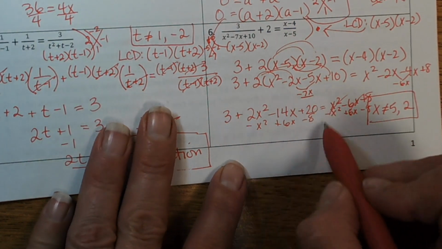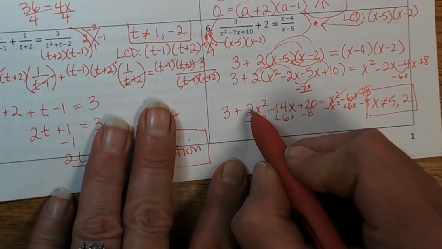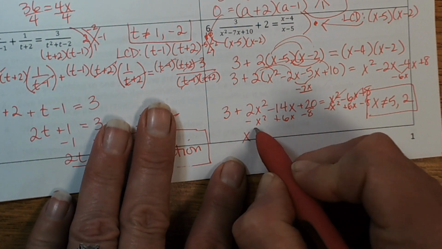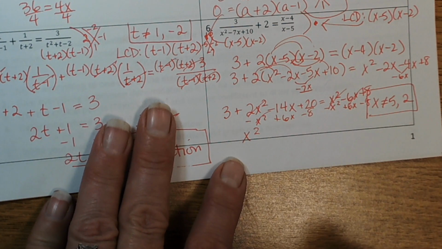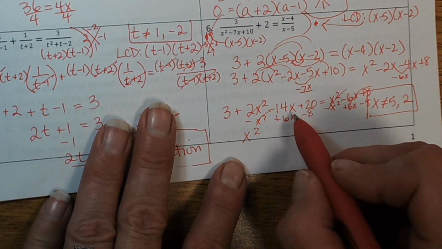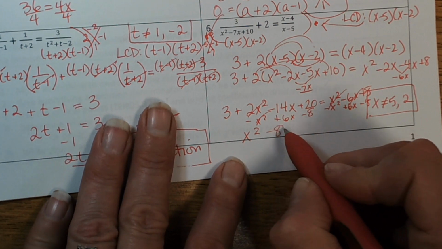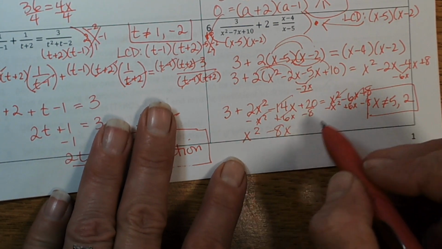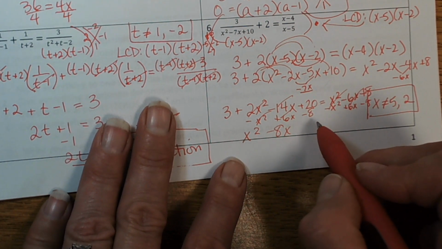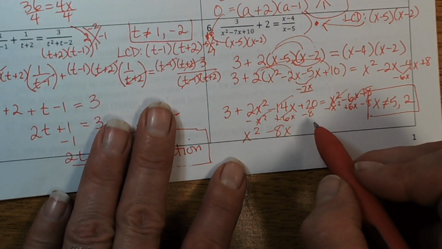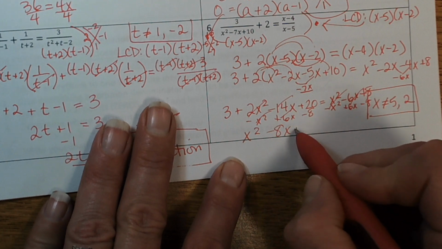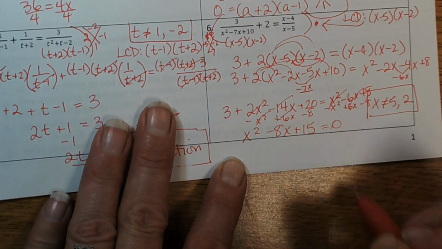Now I am going to combine all the like terms while I can. So 2x squared minus x squared gives me x squared. So I took care of my squareds. Negative 14x plus 6x is a negative 8x. Then I have 20 minus 8, that is 12. And then I have a plus 3, so that's plus 15 is equal to 0.